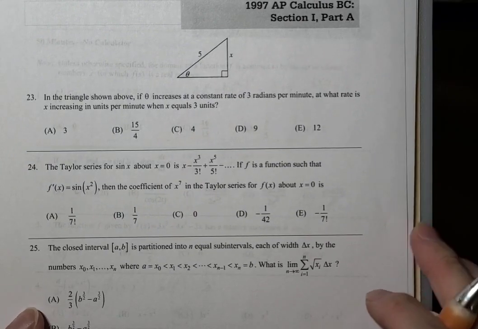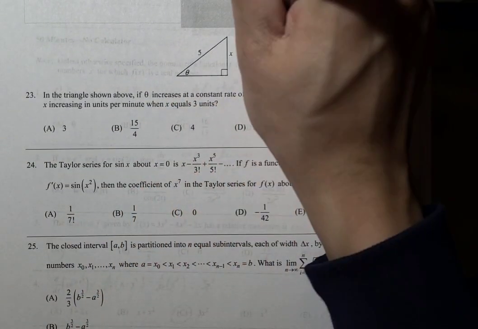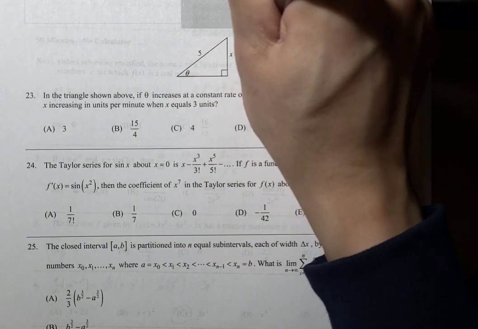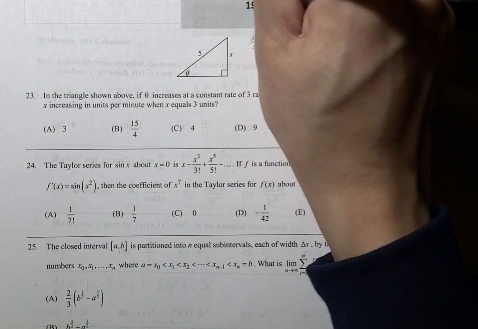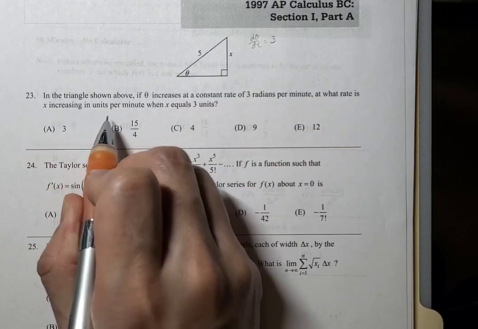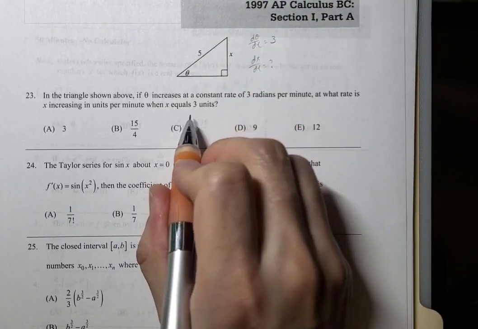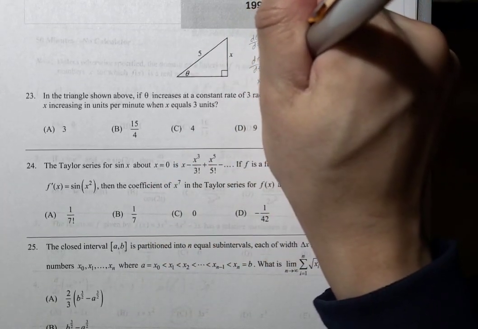In the triangle above, if theta increases at a constant rate of 3 radians per minute, so immediately I want to write d theta dt is 3. At what rate is x increasing in units per time? So we want what dx dt is when x is equal to 3. Okay?